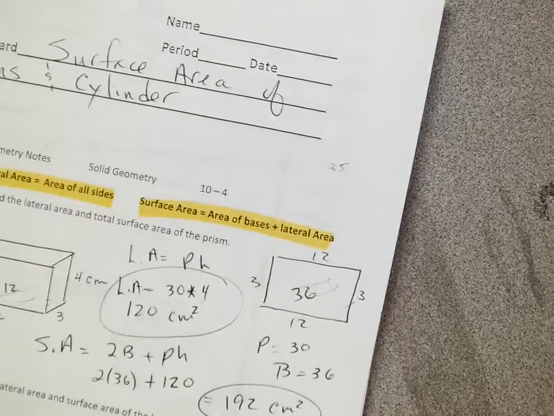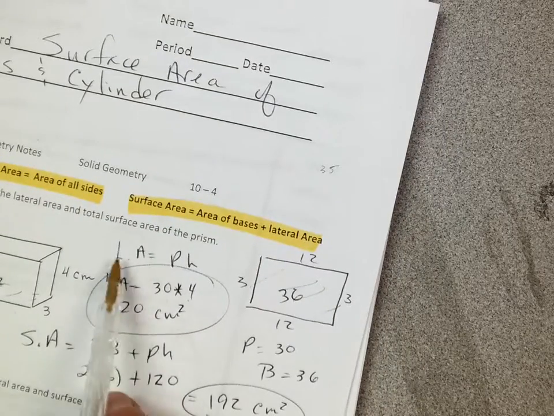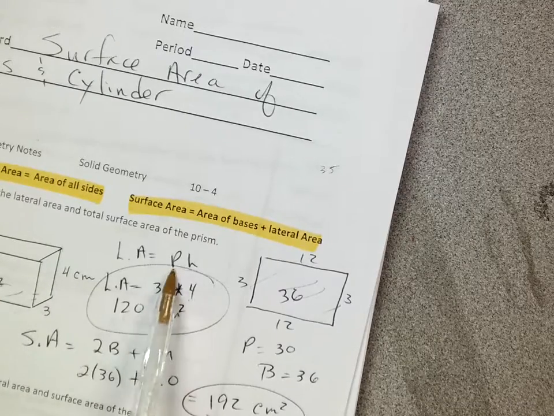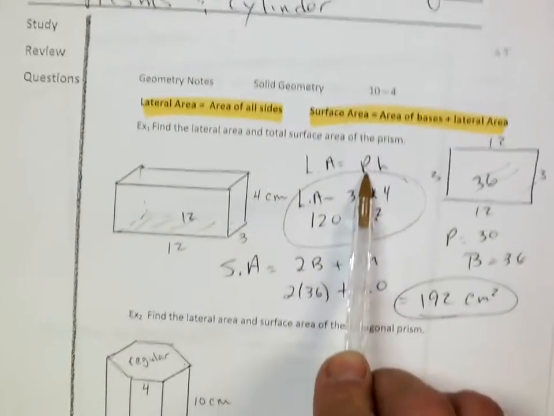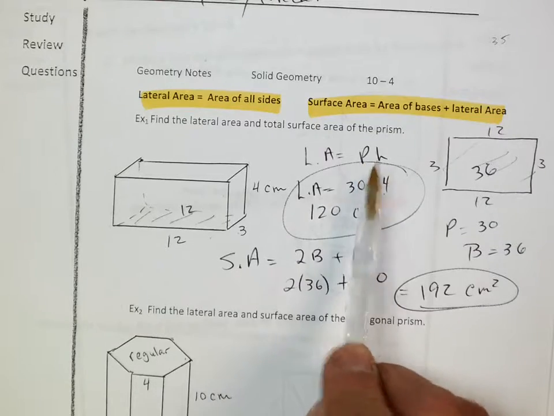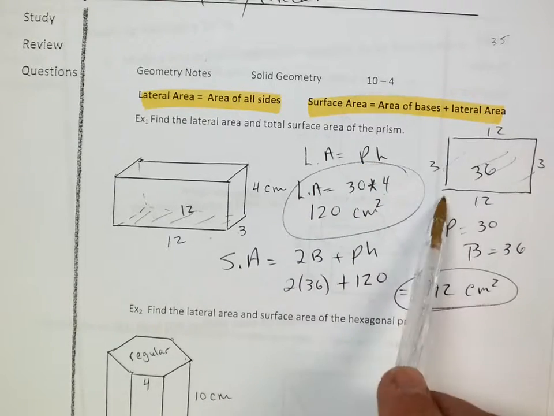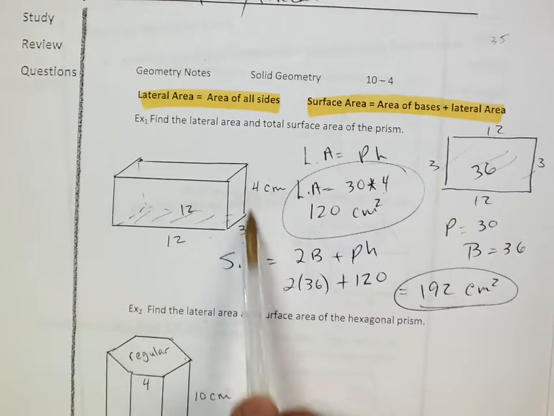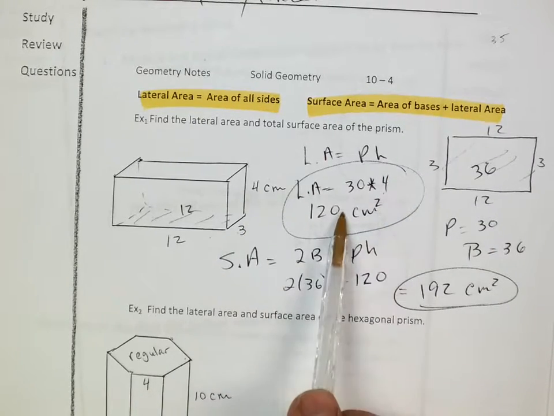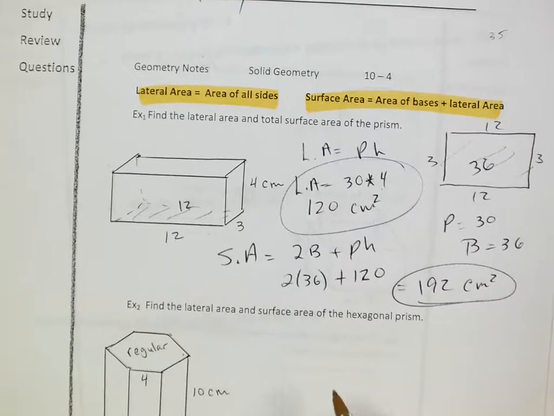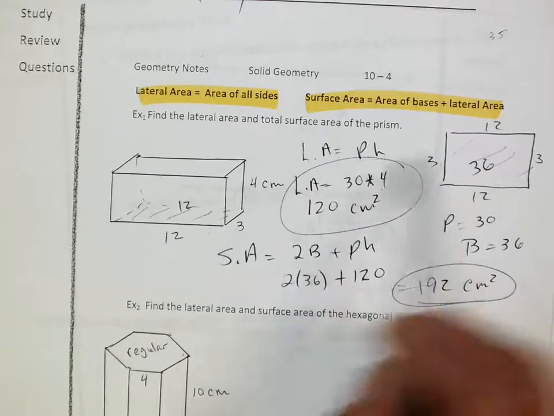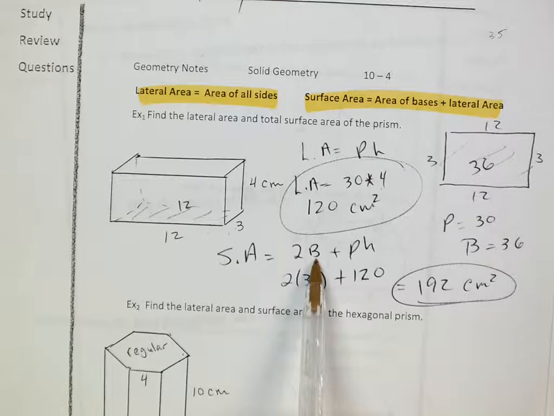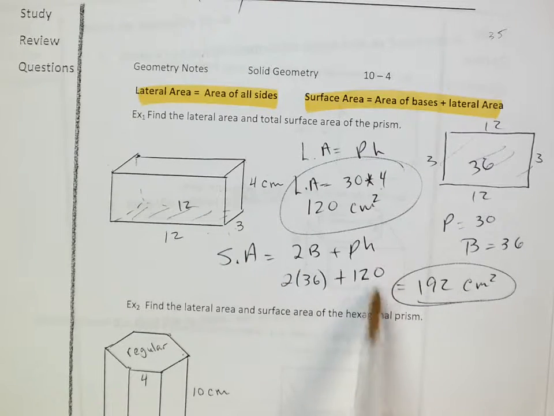Okay, so I just did this one, but first of all, lateral area, which is the sides. The formula is lateral area of the sides. It's the perimeter of the base, and I found that the perimeter of the base turned out to be 30 times the height, which is 4. So I just went 30 times 4. I got 120. Okay. Total surface area. I've got to add in the top and the bottom, the two bases. So it's 2 times the base plus the perimeter times the height. I came up with 192.